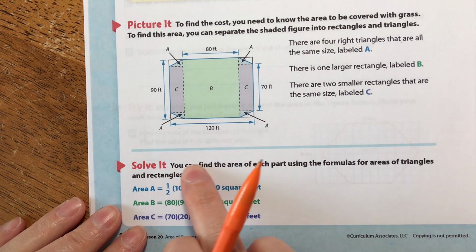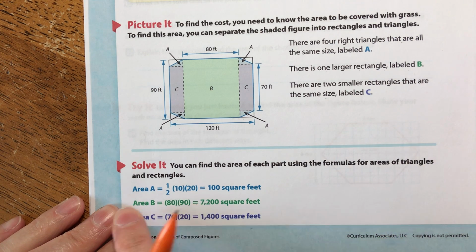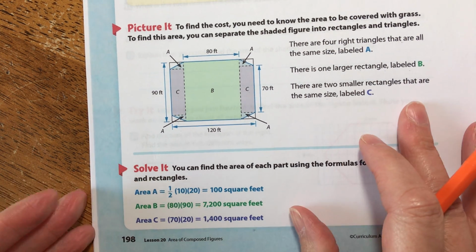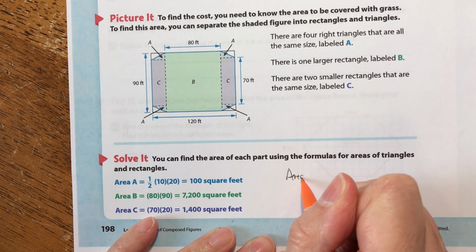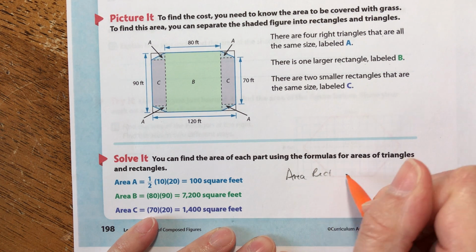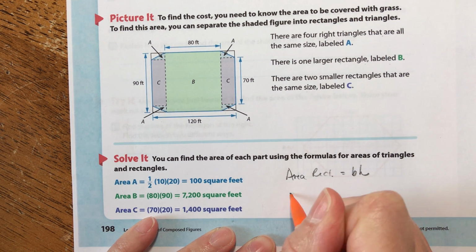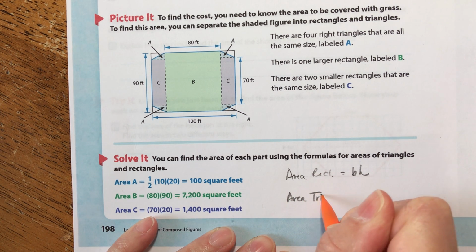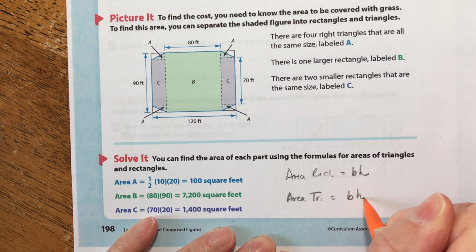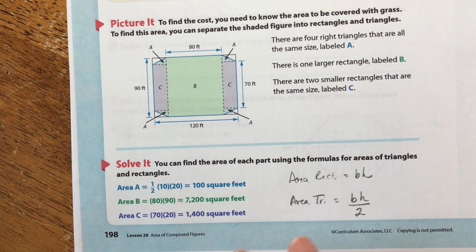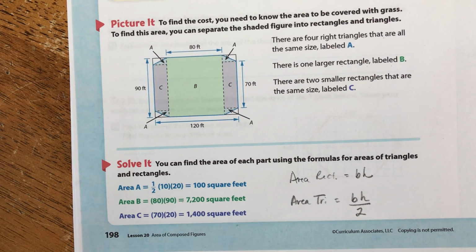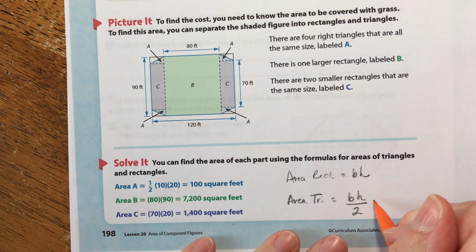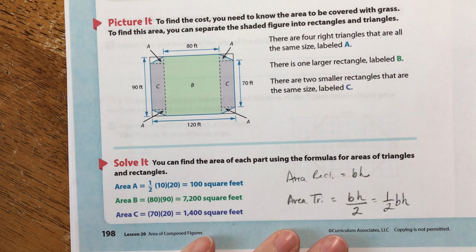Now, they said that you can find the area of each part using the formulas for areas of triangles and rectangles. Hopefully you already highlighted that somewhere. Just to review, the area of a rectangle is base times height, and the area of a triangle is base times height divided by 2. Or your book shows it like here, 1/2 times. If you multiply something by a half, it's the same as dividing by 2. That's the way I like to write it, but those mean the same thing.